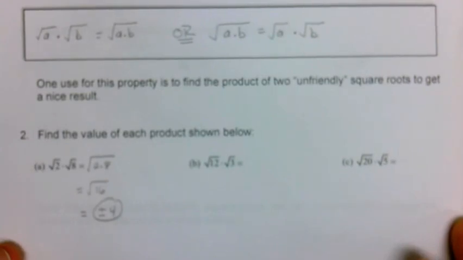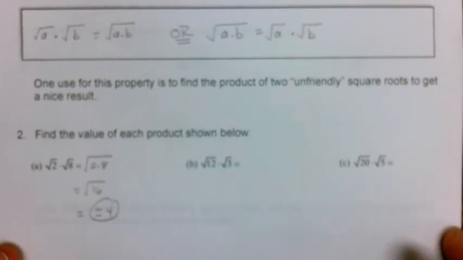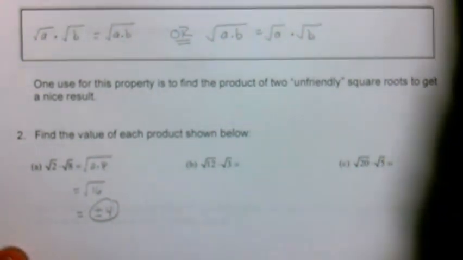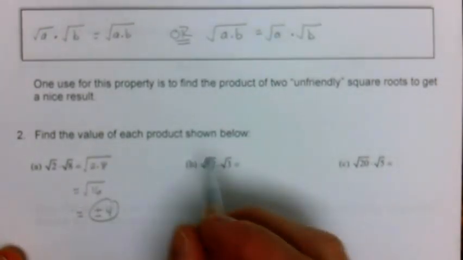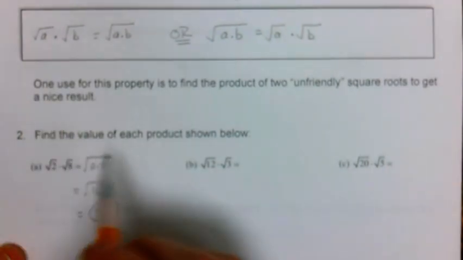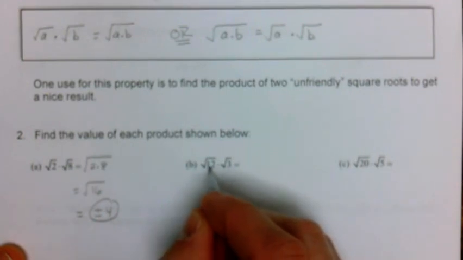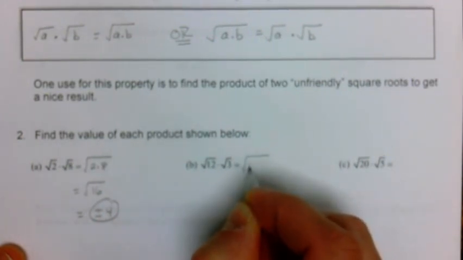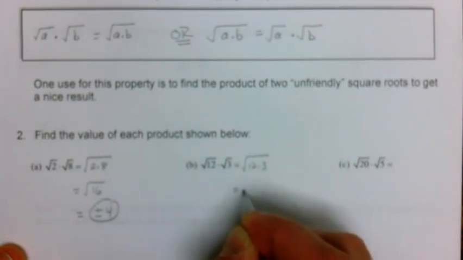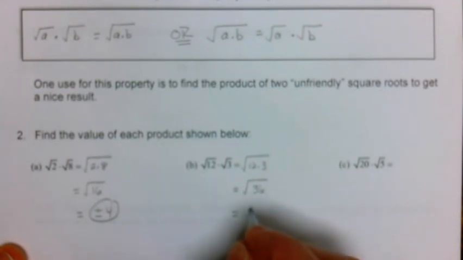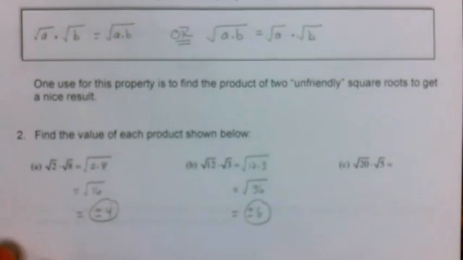Let's go ahead and apply our multiplication property of square roots on two different examples. Here we have the square root of 12 multiplied by the square root of 3. 12 and 3, neither one of those numbers are perfect squares. So if I were to take their square roots, I would get some non-terminating, non-repeating, irrational number. So what I'm going to do instead is use my property up above. The square root of a times the square root of b is the same as the square root of a times b. The square root of 12 times the square root of 3 is the same as the square root of 12 times 3. And this becomes the square root of 36. 12 times 3 is 36. And I know the square root of 36 is going to be positive or negative 6.